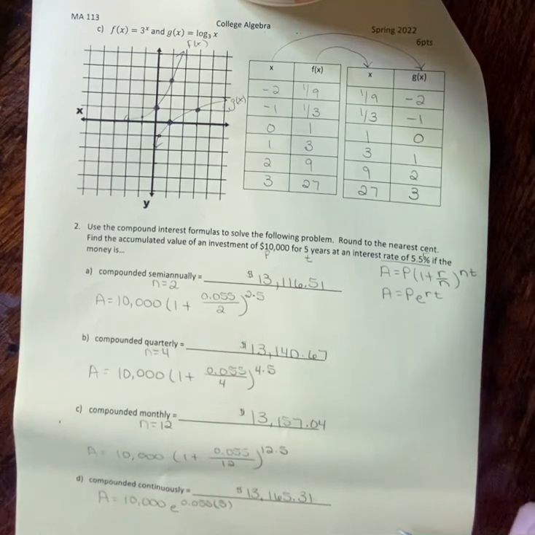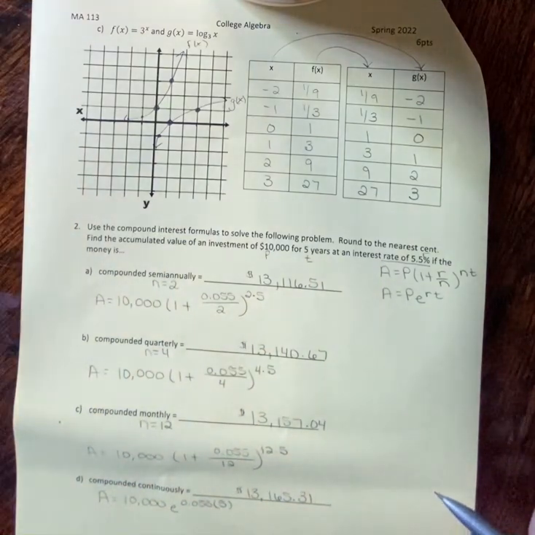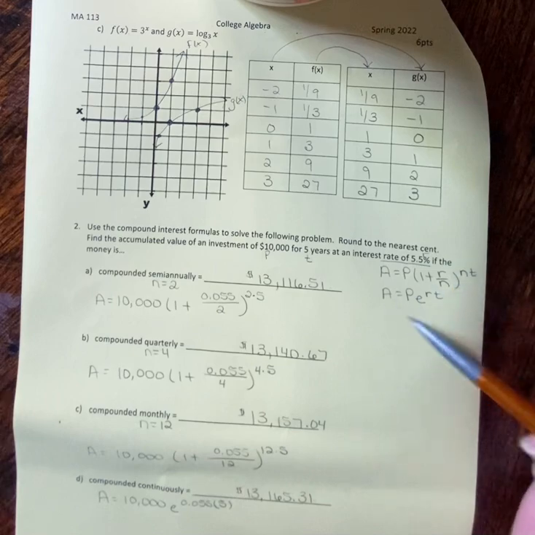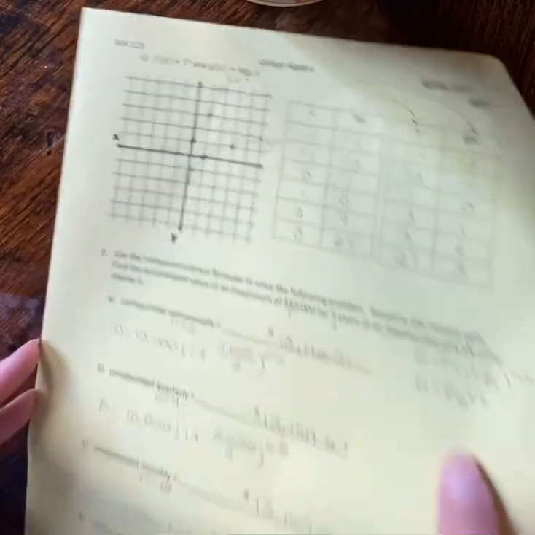A problem like this is always on the final exam. So it is important that you do know how to work these problems, how to type these into your calculator, and that you do have these formulas memorized so that you have them to use on the final exam.